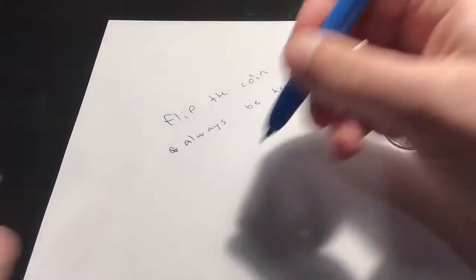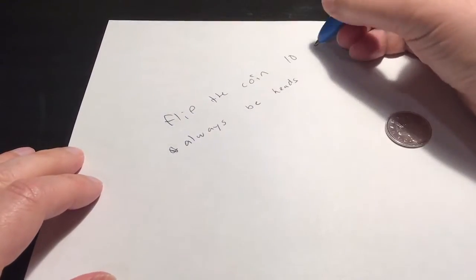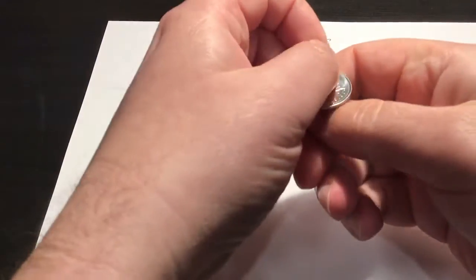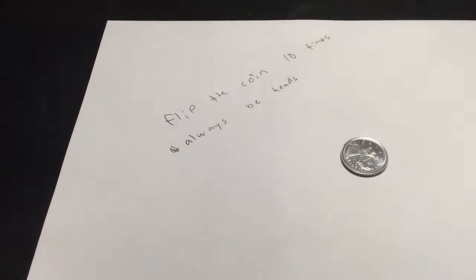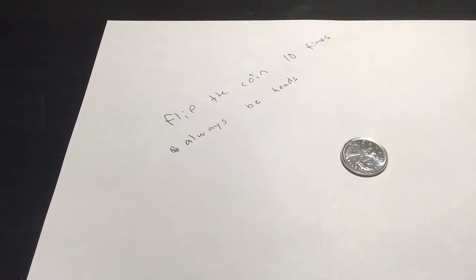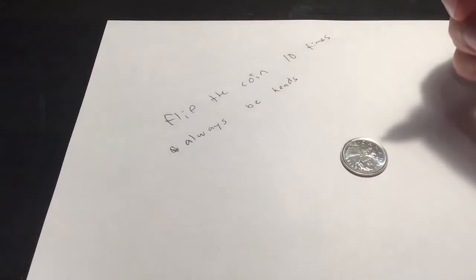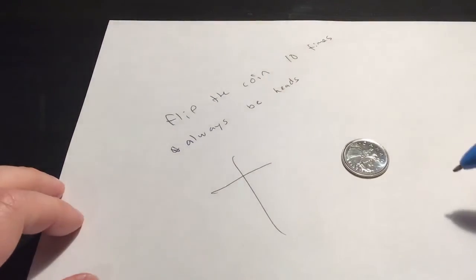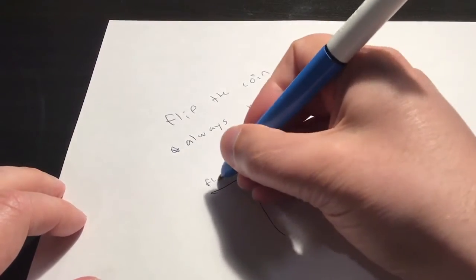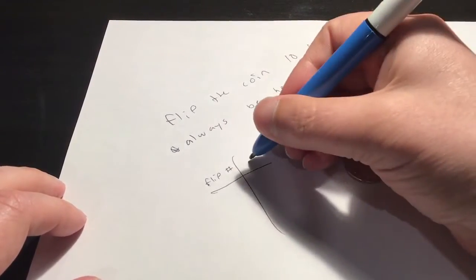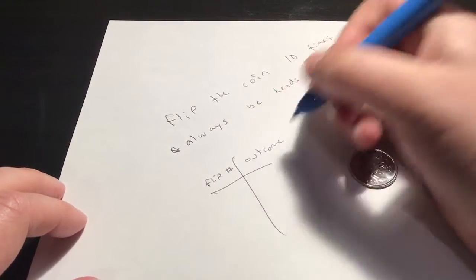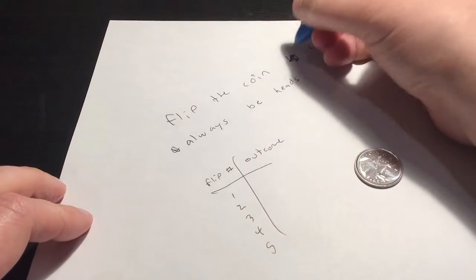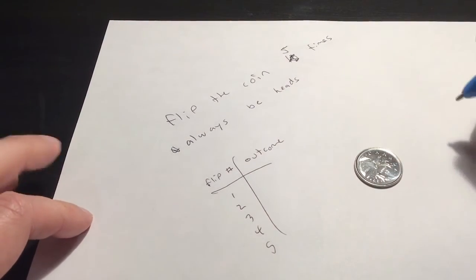Or maybe I'll say I'm going to flip the coin 10 times, and it will always be heads. Here we go. I don't know if I can do this while looking at the video. Oh, I can't. Well, let's count that one. Hey, tails. Now I need some way to keep track. There are lots of ways, but since I'm doing it many times, the easiest way is the old T-chart. I'll put flip number and outcome. Flips 1, 2, 3, 4, 5. Let's make it 5 just for the sake of the video, to make it a little shorter.